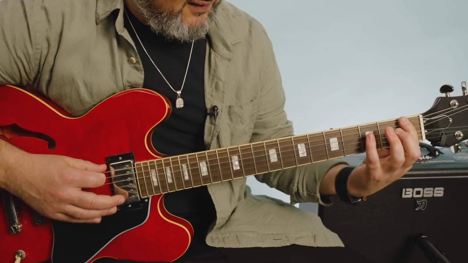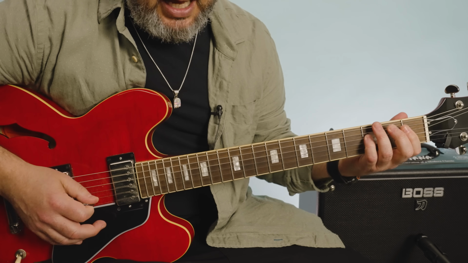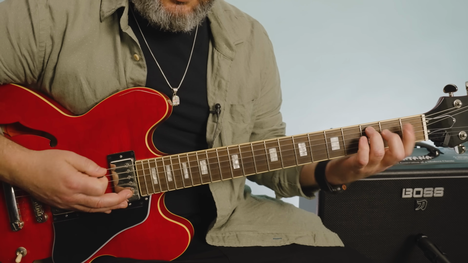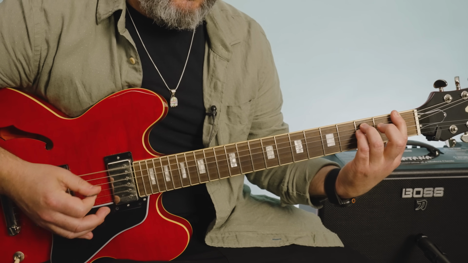You just have the octave. F and F, with the 5th sandwiched in between.